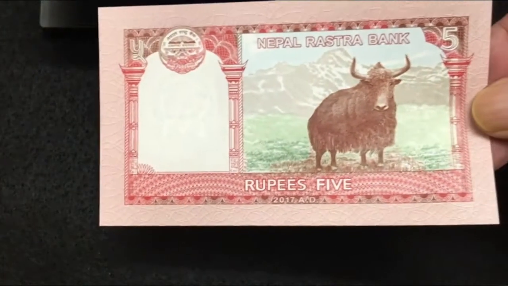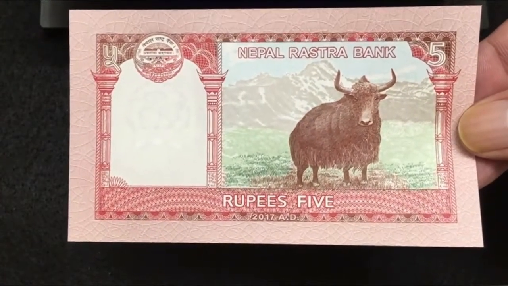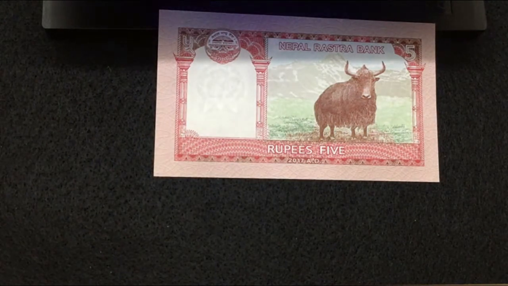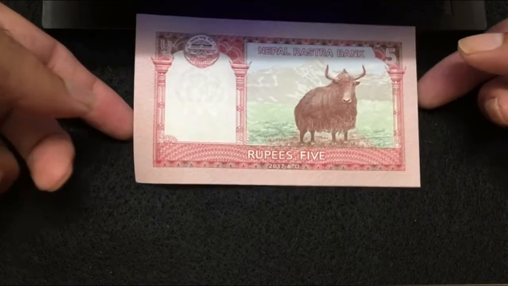Let's check the back side of this bill without the UV light. This is 5 rupees Nepal back side. Let's put it under the UV light now. Okay, there's a golden pattern that is very visible here. You can see with the UV light. No more special patterns are visible under the UV light.